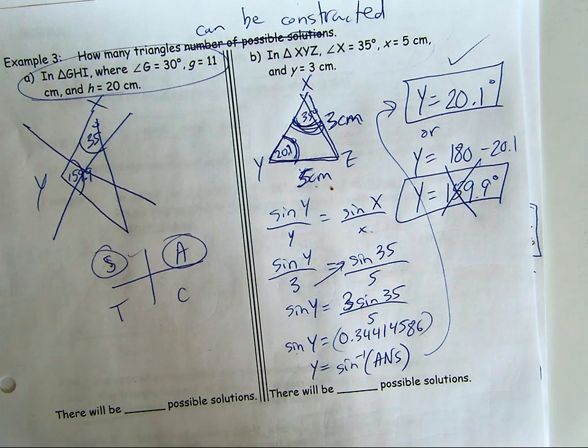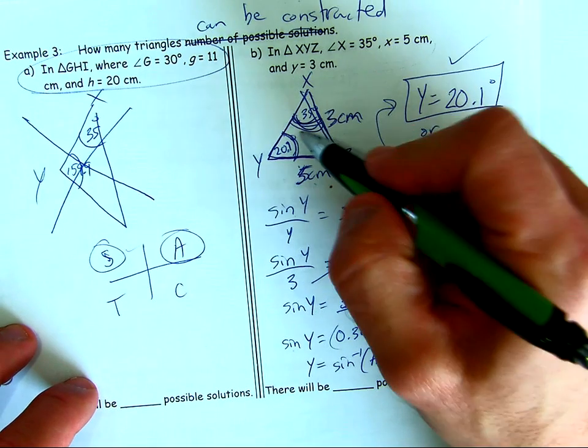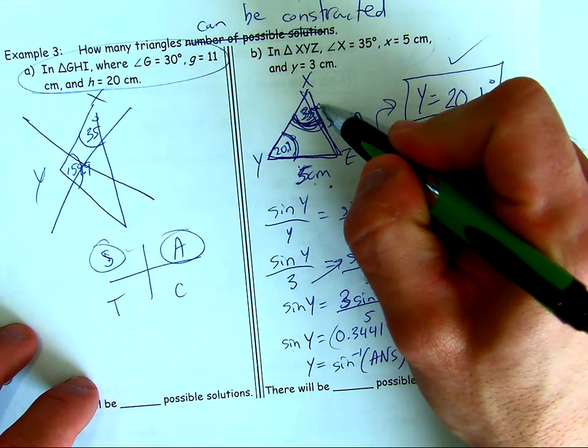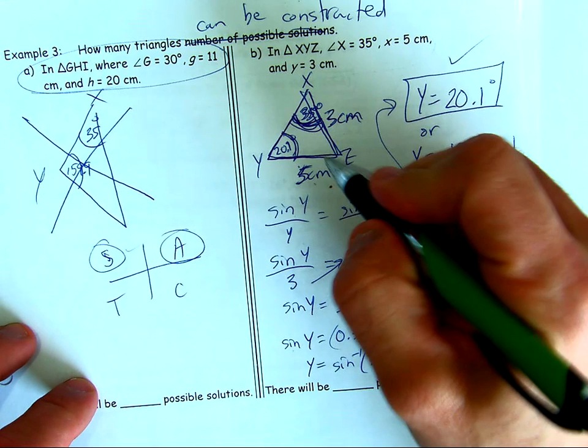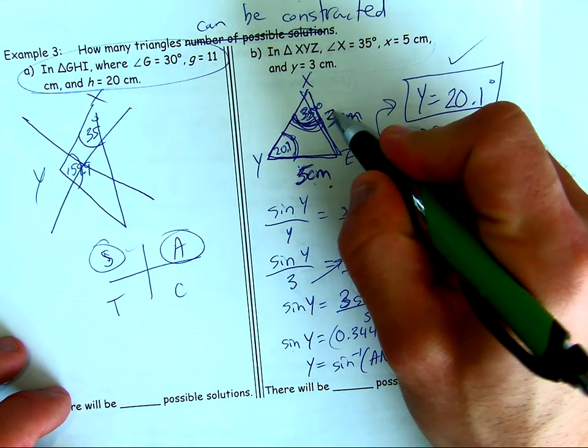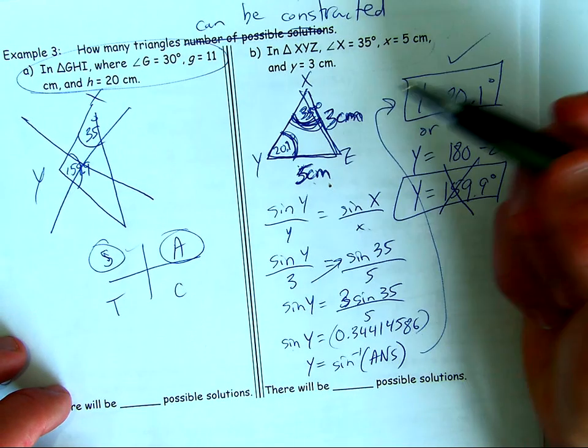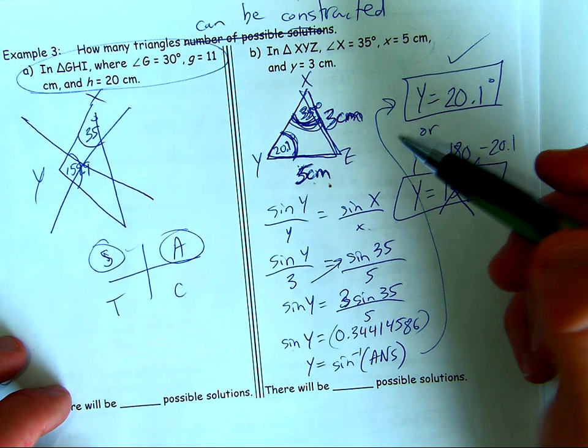So I have this triangle XYZ, and I've labeled big X as 35 degrees. I labeled little x as 5 centimeters, little y as 3 centimeters. And I didn't have this, I found this afterwards. But let's see how I found this.